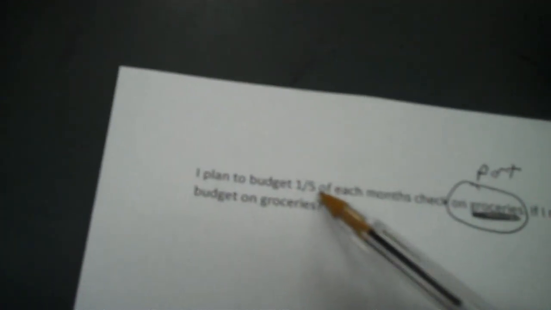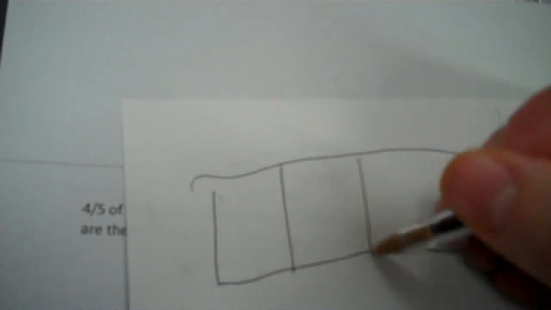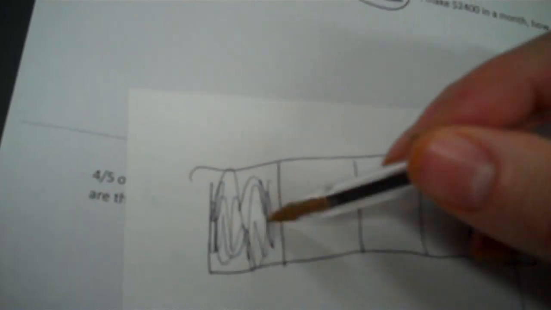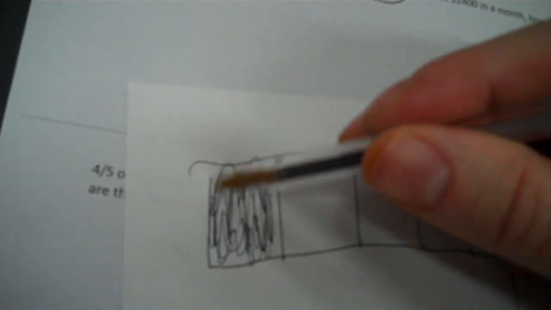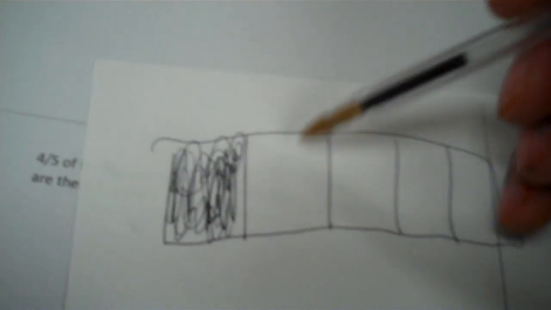What I have, this is my paycheck. Now, 1/5 means I would split it up into fifths, so there's 5 pieces. And this little part here, I spend on groceries, okay? Now, if it says 2/5, I'd spend these 2 parts on groceries and so forth. So that's what a fraction essentially is. Very similar to a percent, it's just written in a different form.